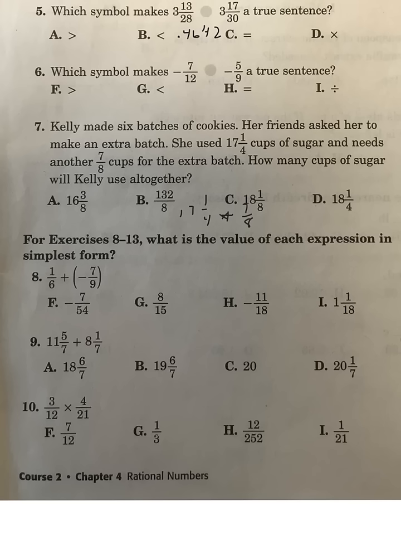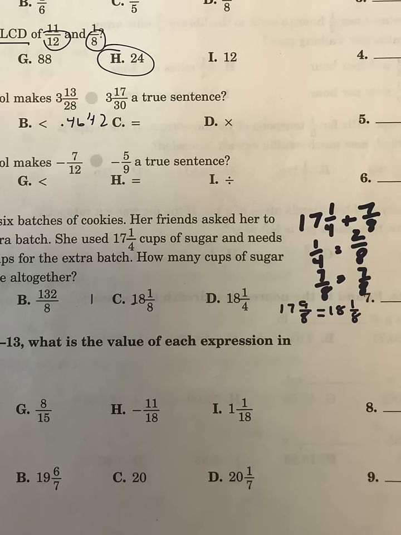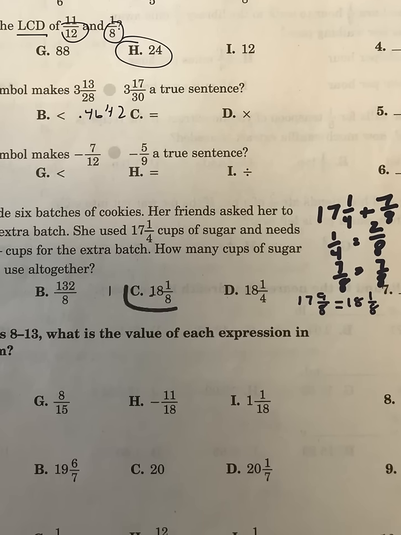Can't do it that way, so you'd have to show your work. As you can see on the right, was adding 17 1/4 plus 7/8. I made 1/4 and 7/8 down below, changed them both to eighths, so it's 2/8 and 7/8, and added those together, got 9/8. So 17 9/8 is the same as 18 1/8, and it is C.